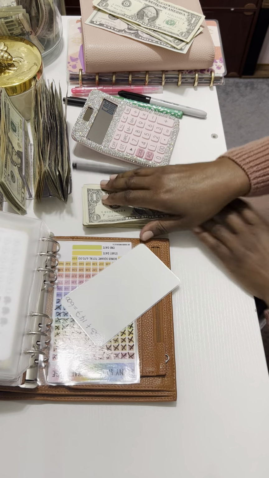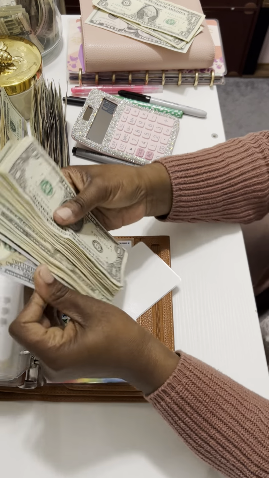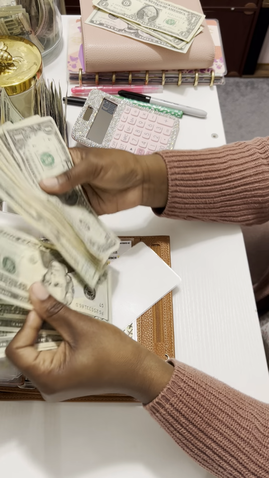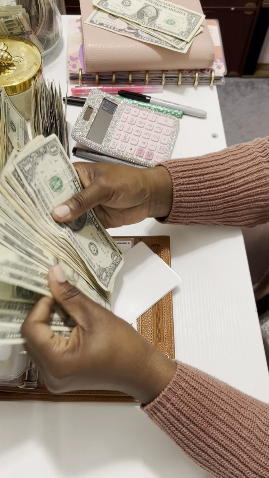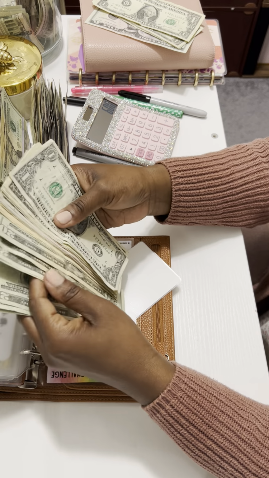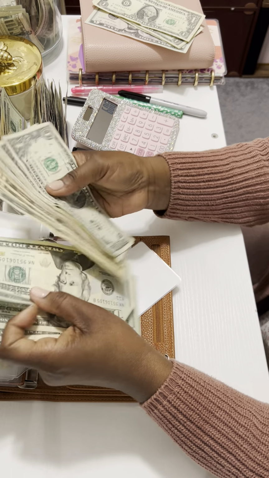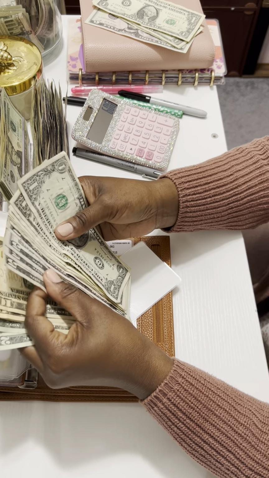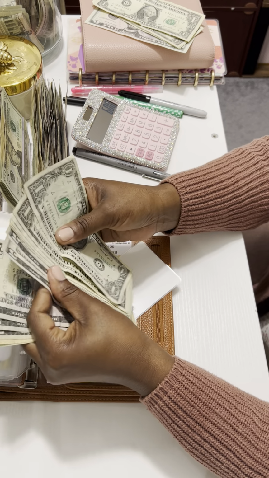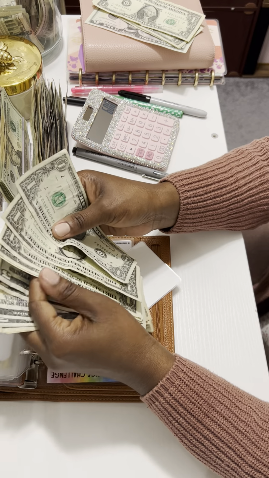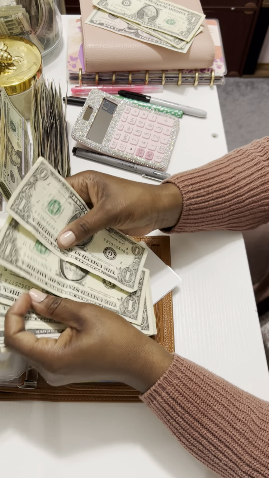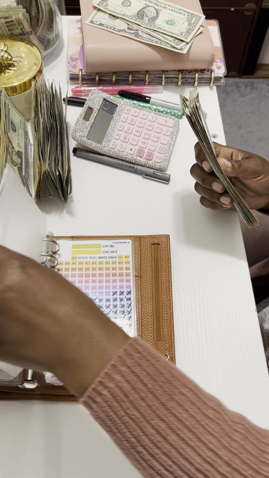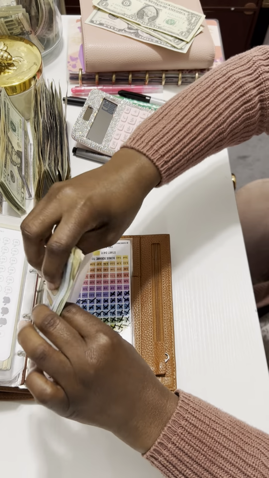Let's see. So we have 220, 240, 260, 280, 400, 420, 440, 460, 480, 500, 520, 530, 540, 550, 560, 565, 570, 575, 580, 585, 590, 595, 596, 597, 598, 599, $600. And when this challenge is completed, it says that you should have $670.